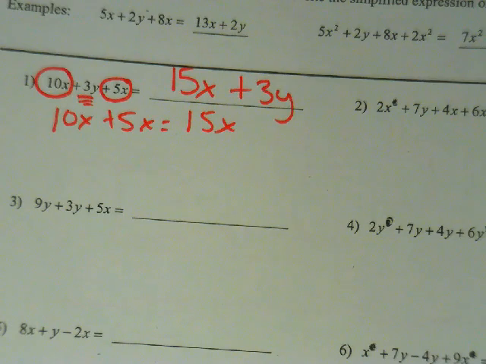Wait, so easy, Miss. For number 2 is plus 7y. You do all the back? Yeah, you do front and back. So let's check your front when we're done. Miss Lombardi, I'm on question 3. Oh no.